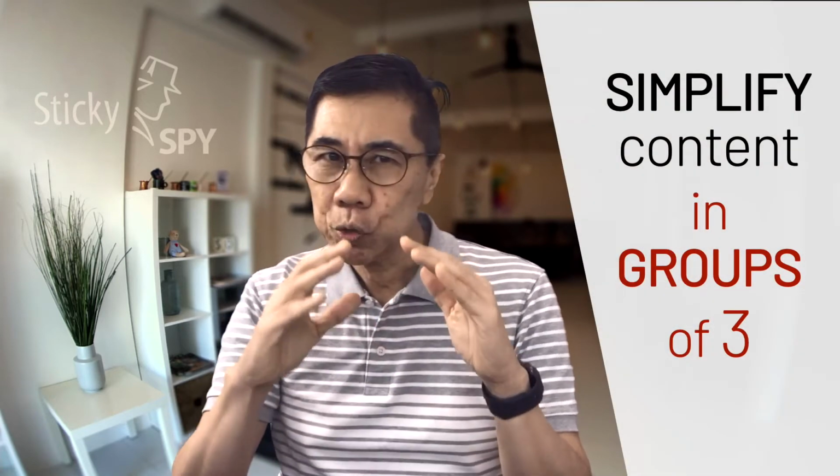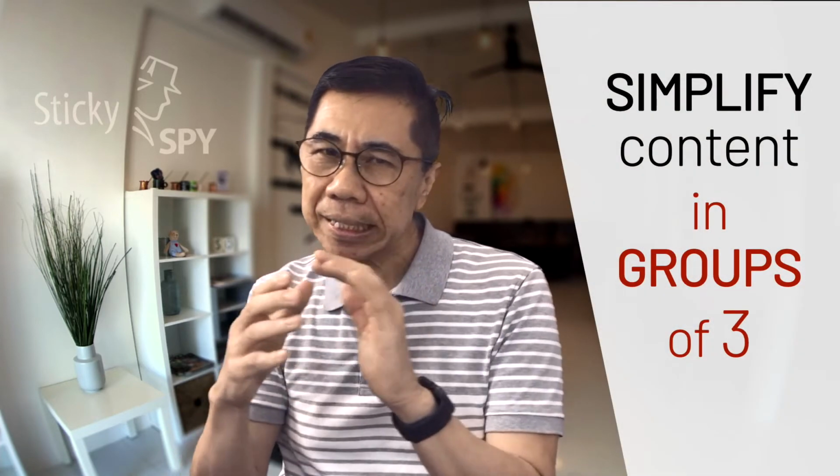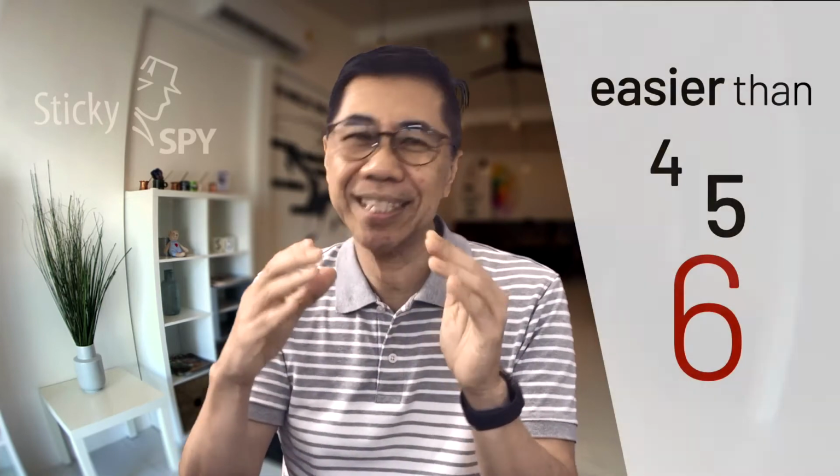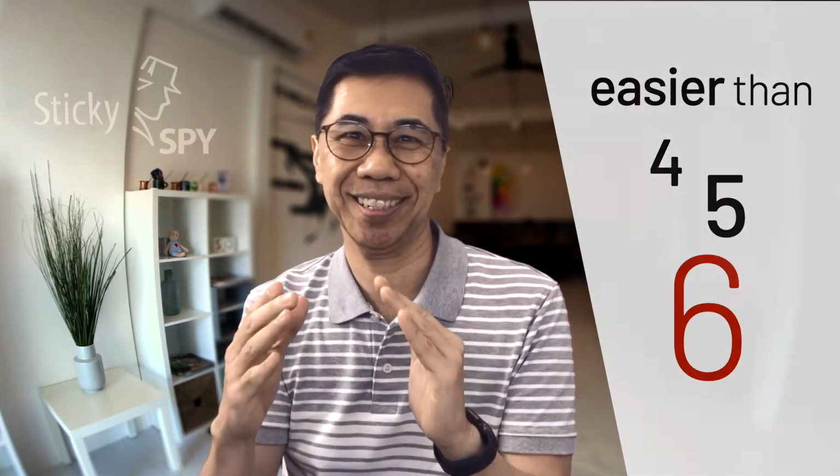Let's continue. Simplify presentation content into groups of 3. 3 key stories, 3 sections, 3 key points, etc. Enables us to deliver our content in a simpler and a more effective way. 3 is the number that most of us can remember. It is somewhat easier than 4, 5, or 6.